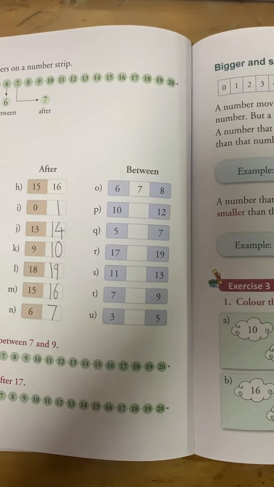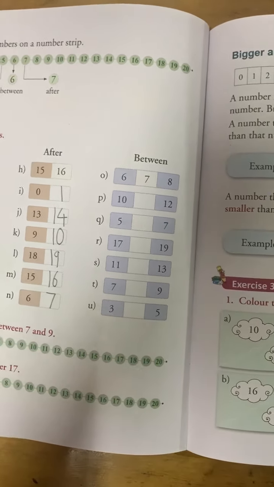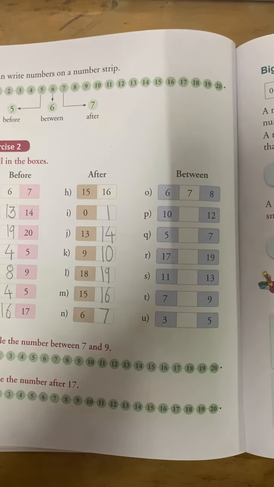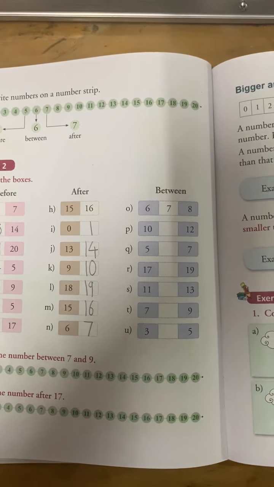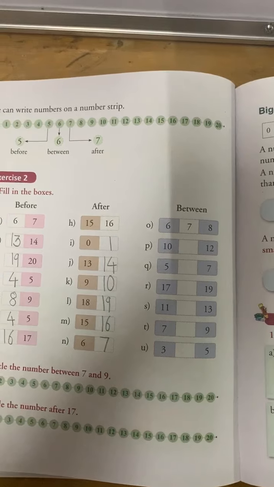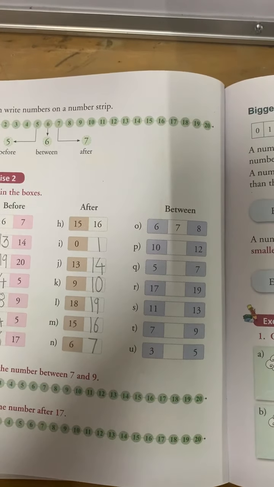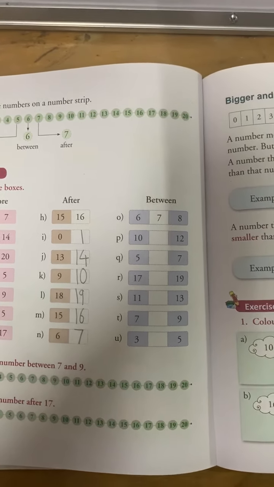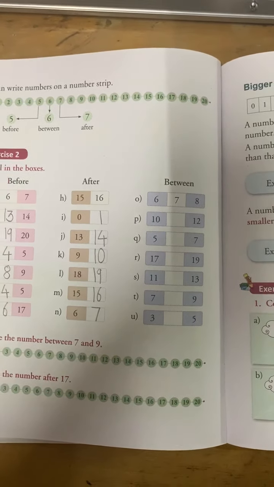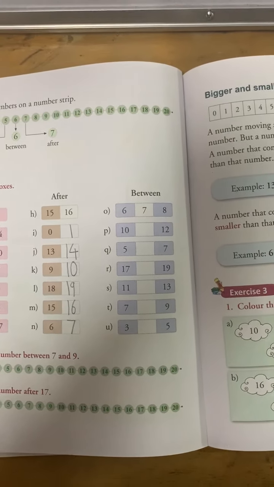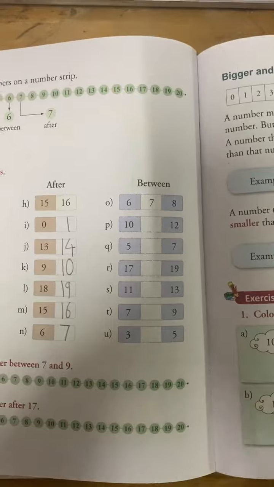Now it is time to know what comes between. Between, just like a sandwich. In a sandwich, between two slices of bread we put material, like vegetables, cheese, whatever we put there, that is between. So in between means between the two of them. Which number will lie in between?